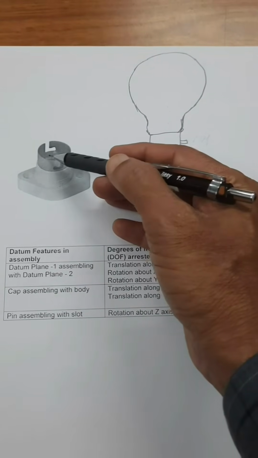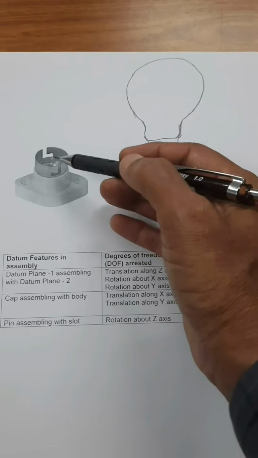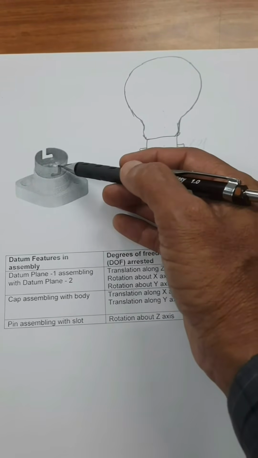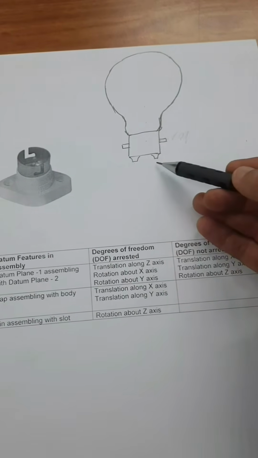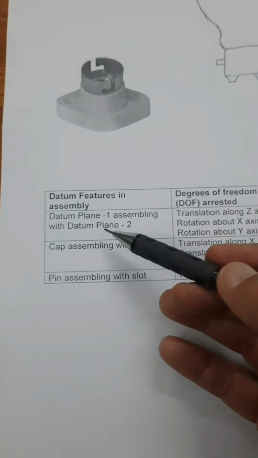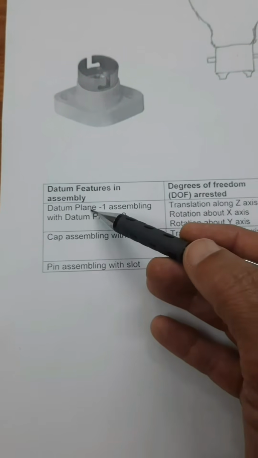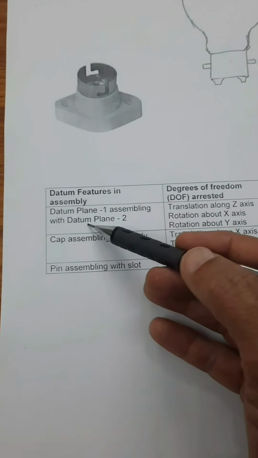So there are 2 spring-loaded pins on the bulb holder. The end surfaces of these pins are in contact with these 2 surfaces of the bulb. So a datum plane on the bulb is assembling with a datum plane on the bulb holder.